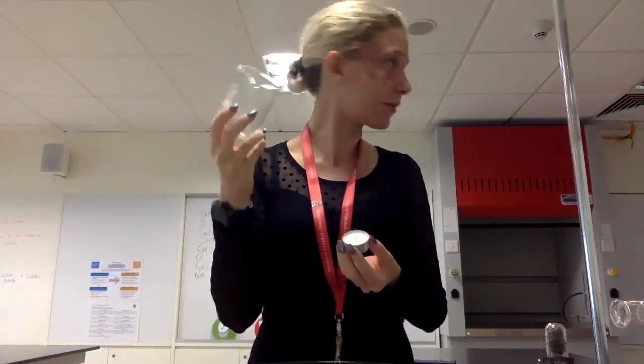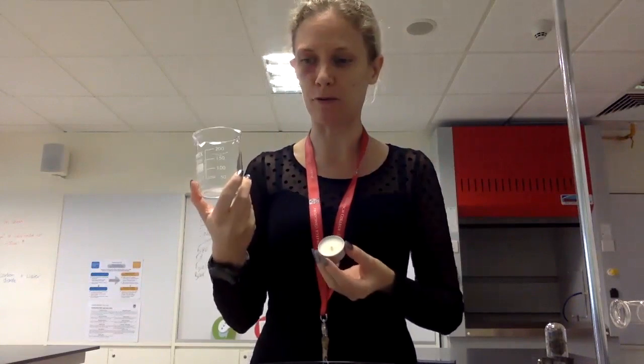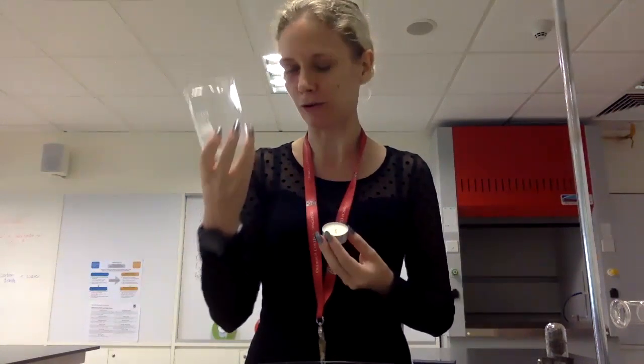Also, we are trapping the gases from our burning candle combustion, as you now know. This is a hydrocarbon. We're going to make water and carbon dioxide. Carbon dioxide is a gas, so it's going to fill up some of the vacuum in here. It's going to replace some of the oxygen that has been used up. So you need to bear that in mind. It's not that accurate, guys.